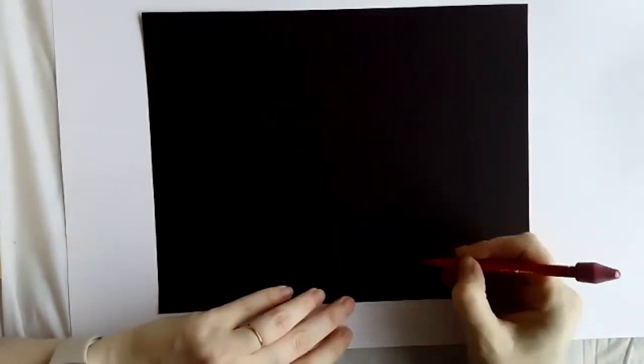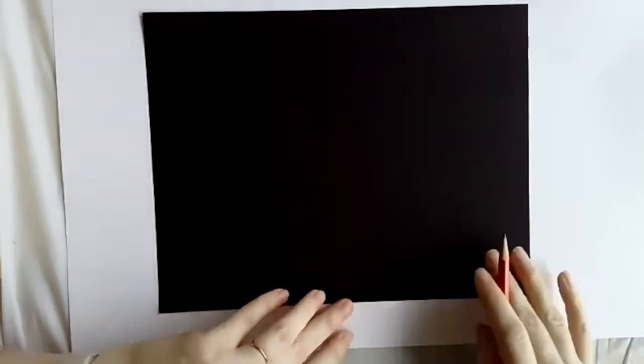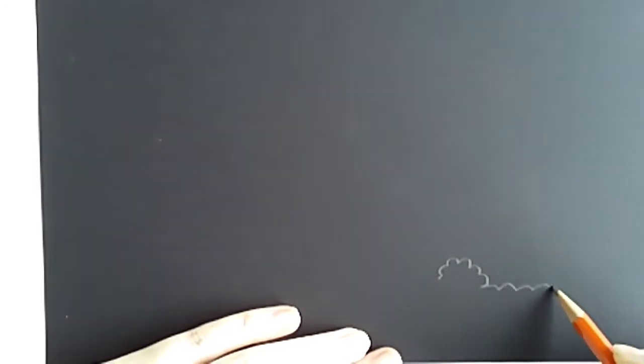So for a sheep, I'm going to do maybe a little baby sheep over here. I can draw in some of the fluff. Don't know if you guys can see what I'm doing. There we go. That's her. Better. Yeah, I'll draw on her leg. A little baby sheep.